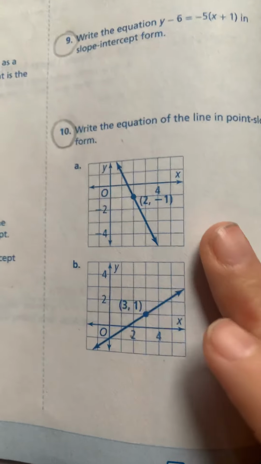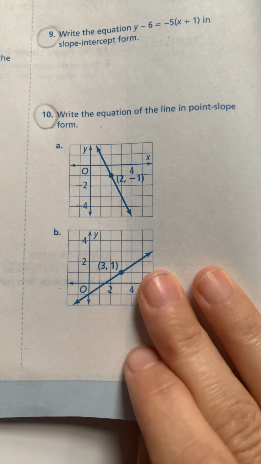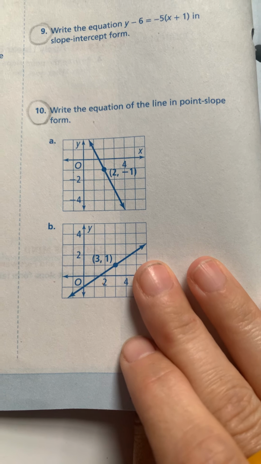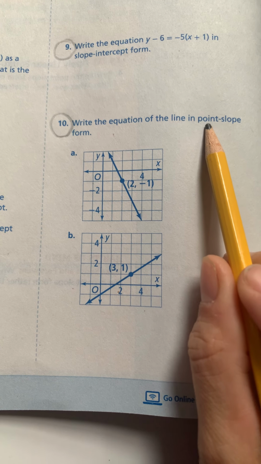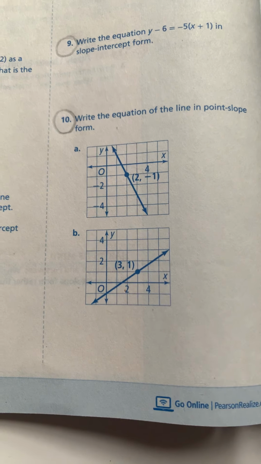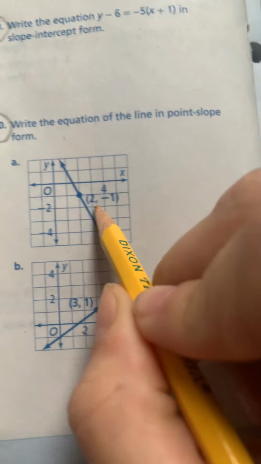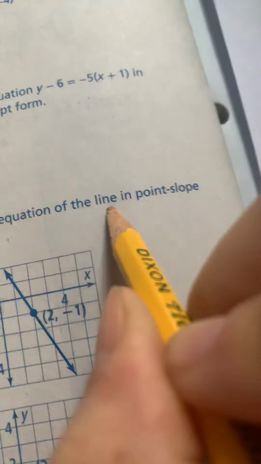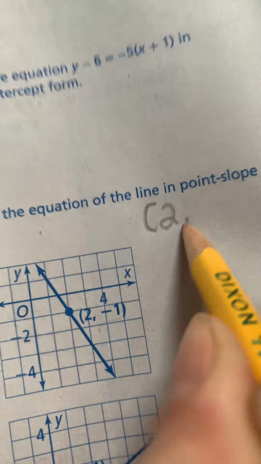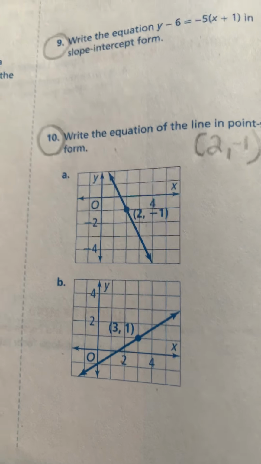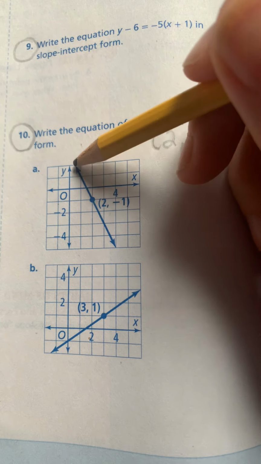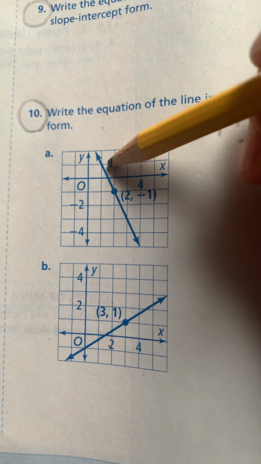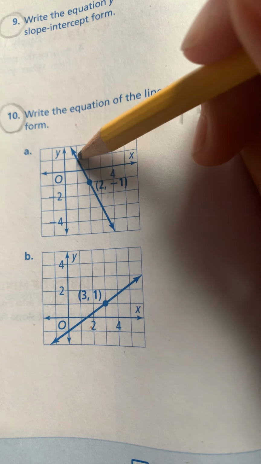Okay, and then question 10. Write the equation of the line in point-slope form. So to write an equation in point-slope form, I need to find a point and I need to find the slope. So I have a point here, 2, negative 1. And to find the slope of a line, I'm going to draw a slope triangle. And it's really important that you follow along the line to where it crosses at these corners here, because those are where they're whole numbers.